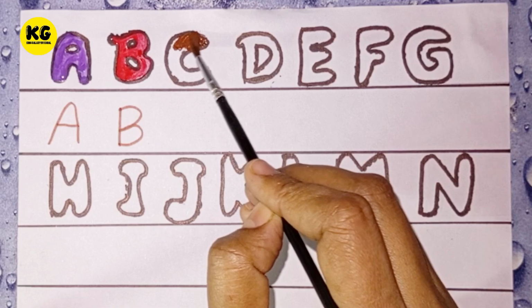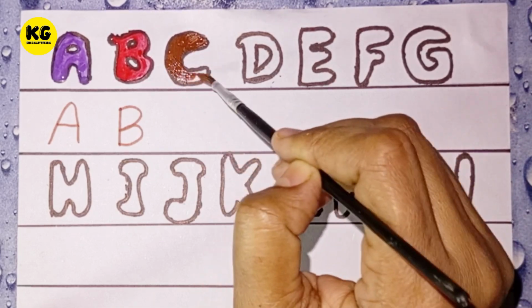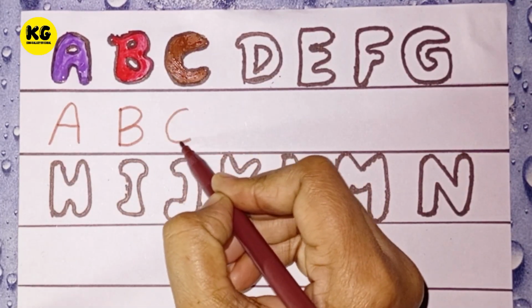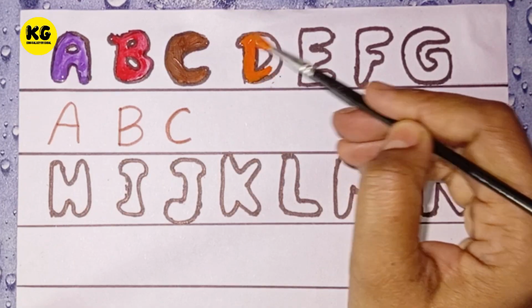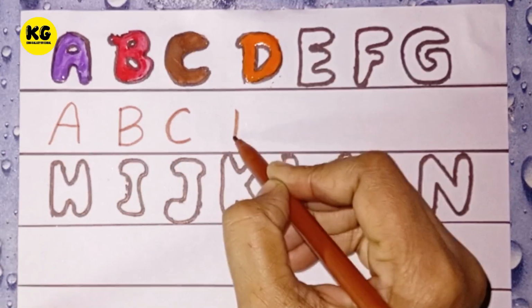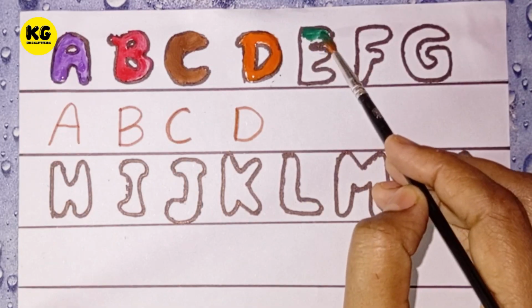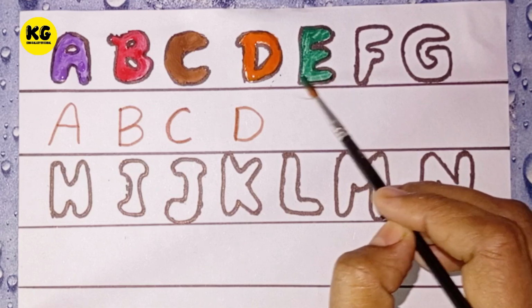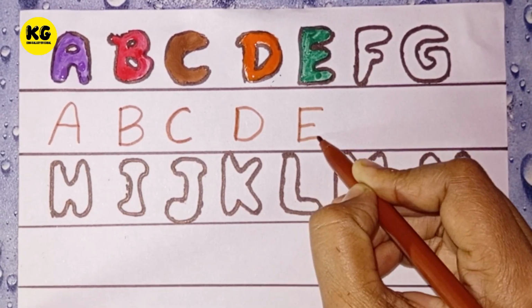C for car. Capital C for car. D for dinosaur. Capital D for dinosaur. E for eagle. Capital E for eagle. Good job.